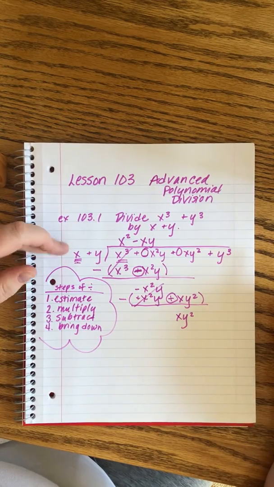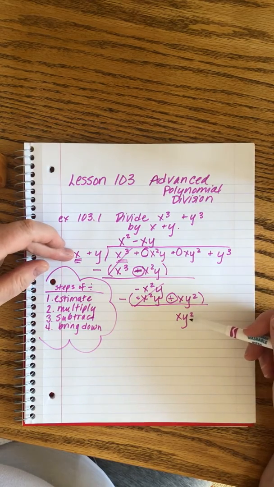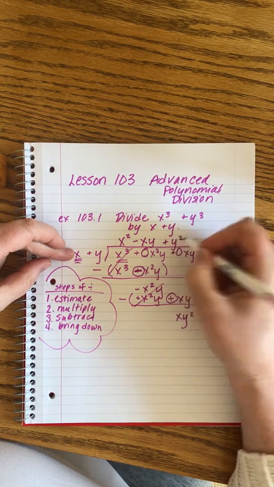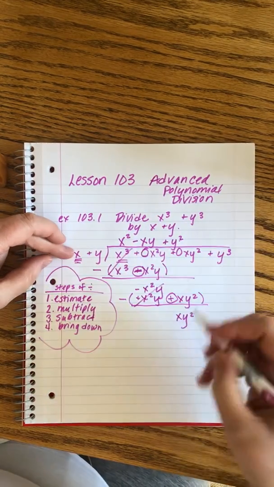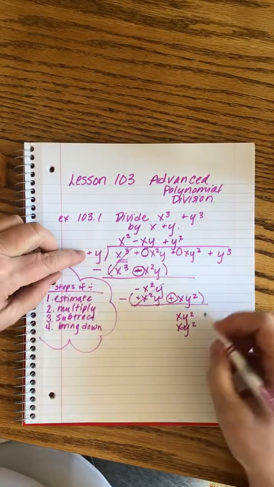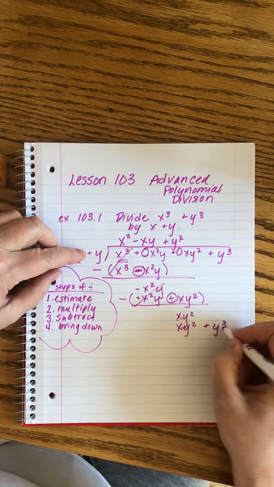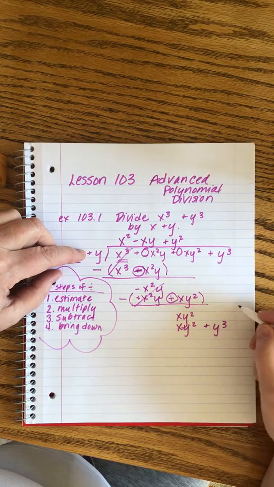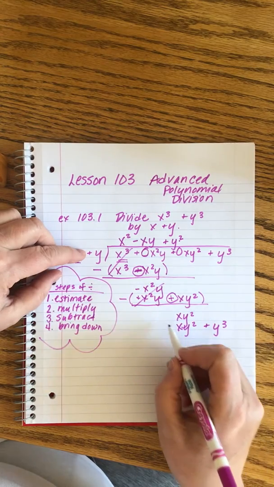Okay, so we're back at the beginning. We're going to estimate. What do we multiply by x to get xy squared? We need a positive y squared. This multiplies together to give us the xy squared we want. This multiplies by this to give us the x cubed. Aha! That is going to work. So, I won't bring it down. I'll wait for just a minute.